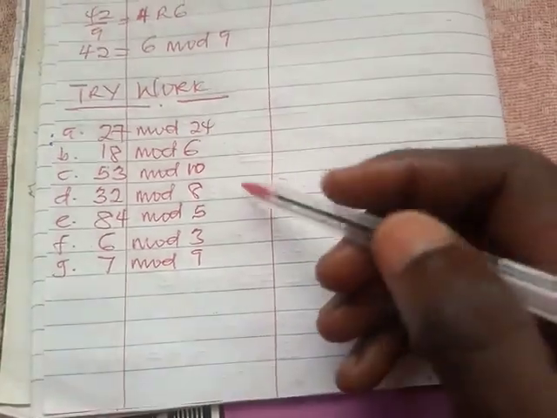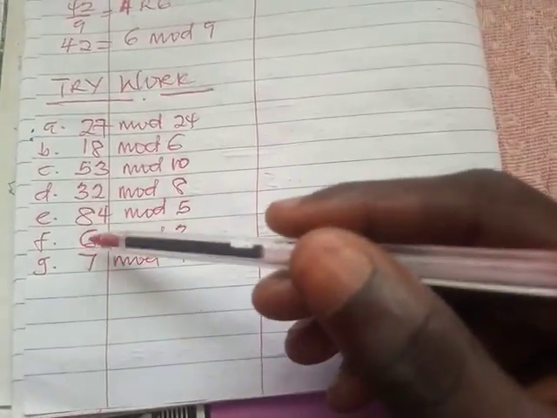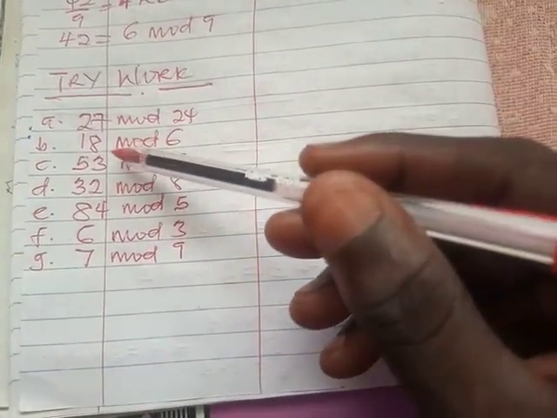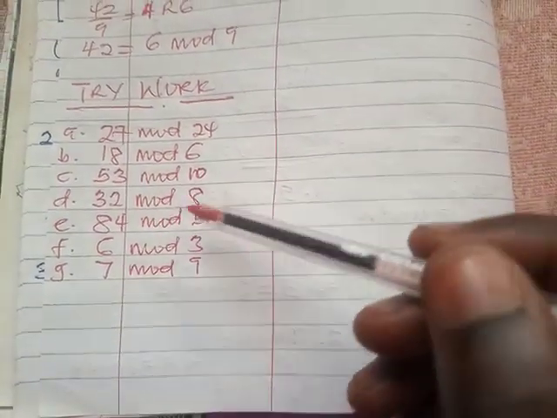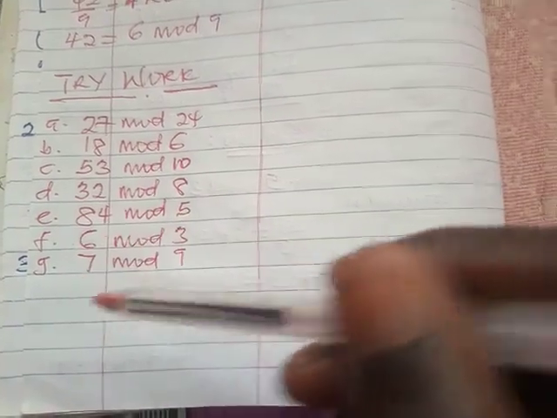Now you can try your hands on these few examples from A to J: 27 mod 24, 18 mod 6, 53 mod 10, 32 mod 8, 84 mod 5, 6 mod 3, and 7 mod 9.